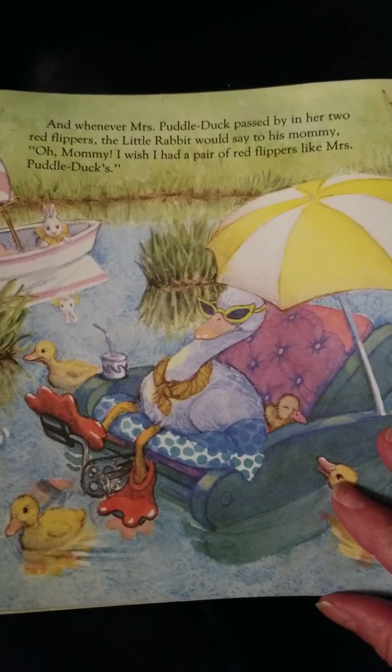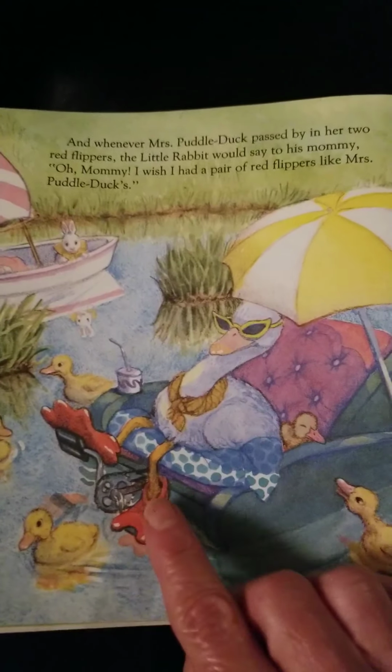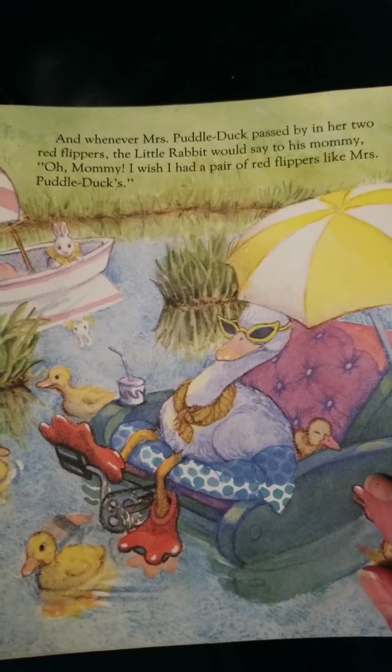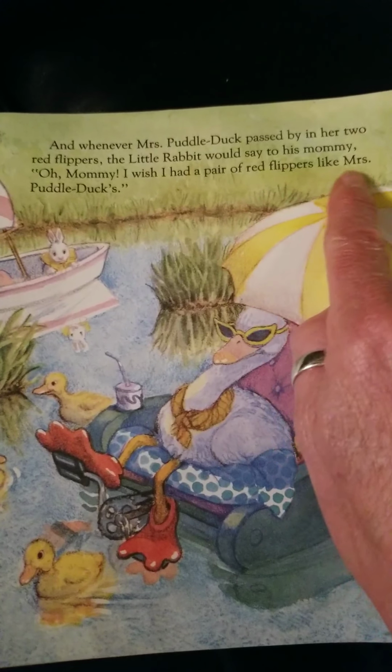And whenever Mrs. Puddle Duck passed by in her 2 red flippers, the little rabbit would say to his mommy, "Oh, Mommy, I wish I had a pair of red flippers like Mrs. Puddle Duck's."